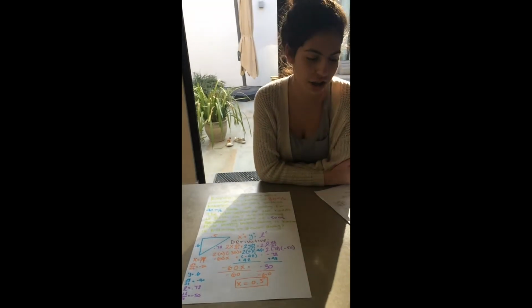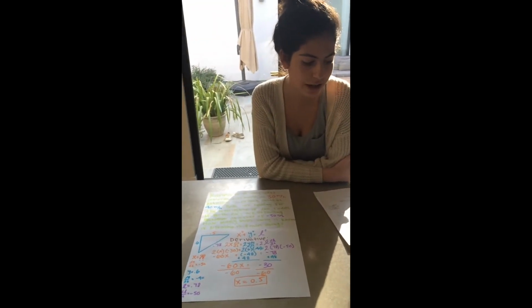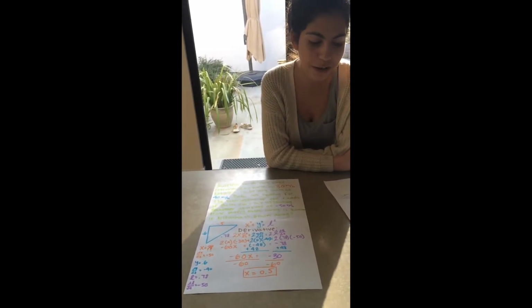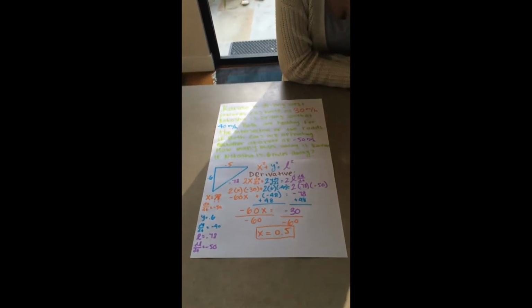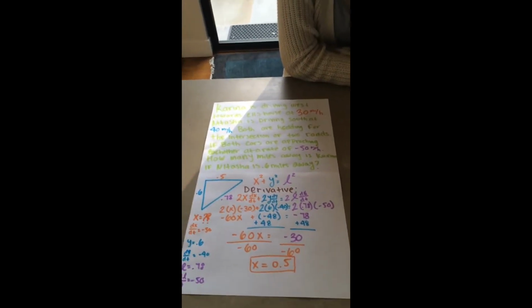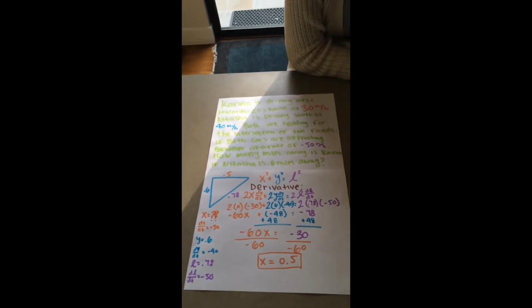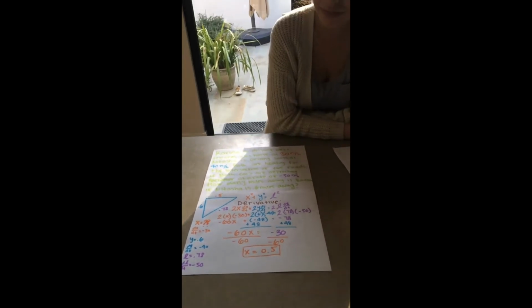My name is Karina, and I did a different perspective than Nitasha. So my question was, Karina is driving west towards Ellie's house at 30 miles per hour. Nitasha is driving south at 40 miles per hour. Both are heading for the intersection of 2 roads. If both cars are approaching each other at a rate of negative 50 miles per hour, how many miles away is Karina if Nitasha is 0.6 miles away?